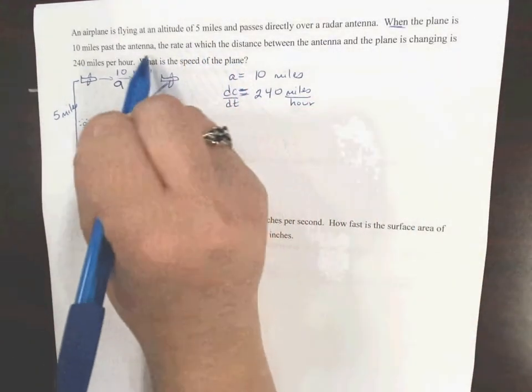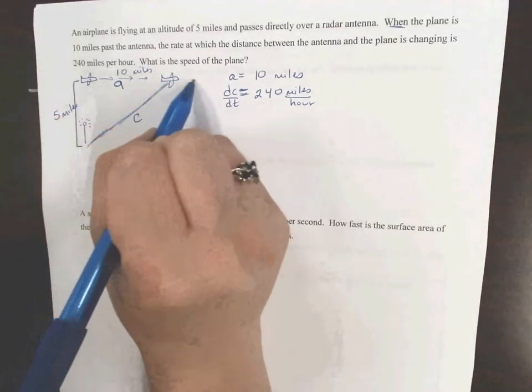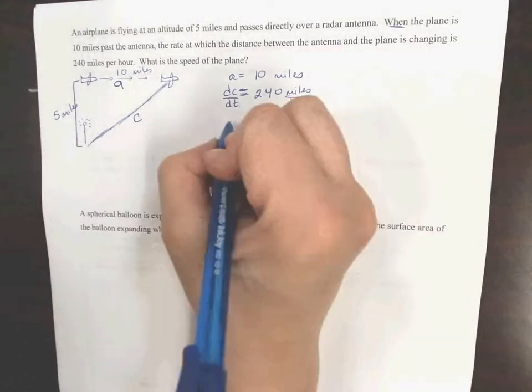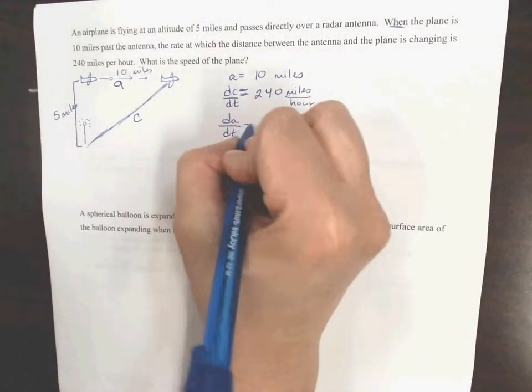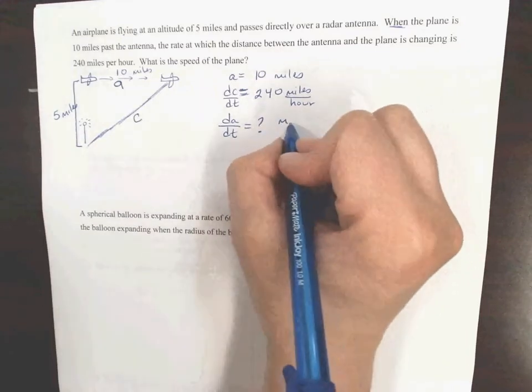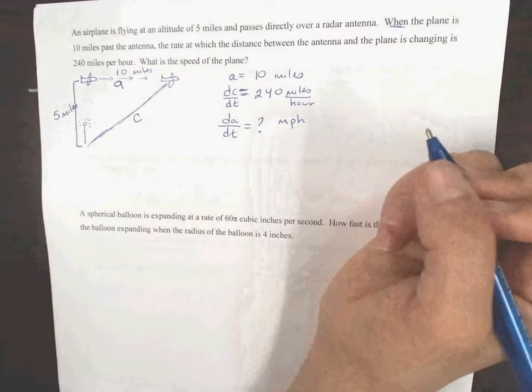Okay, we're looking for the speed of the plane, which is how fast is this changing? How fast is it going from point A to point B? So we are looking for dA dt. This is my unknown, and the units are going to be in miles per hour.